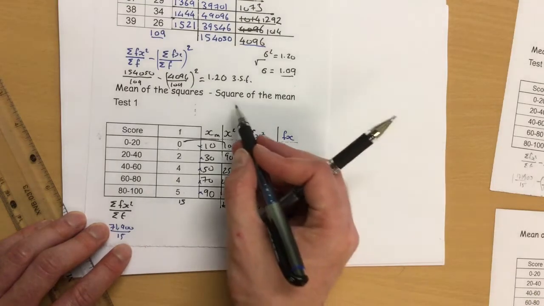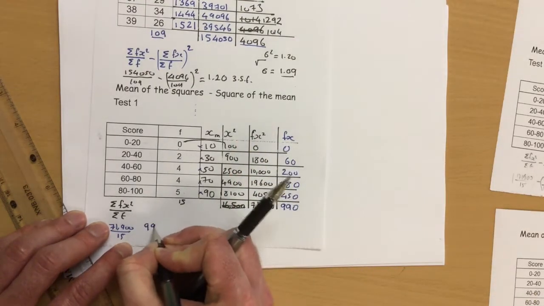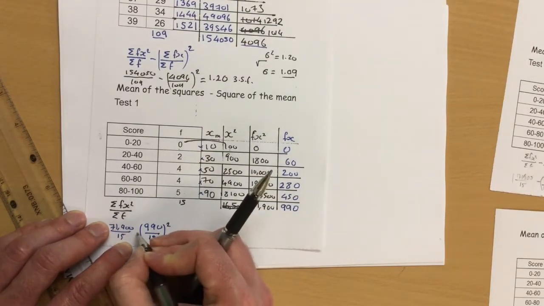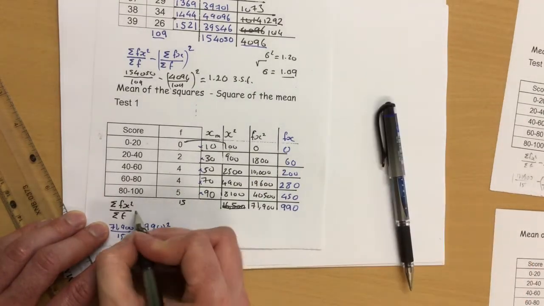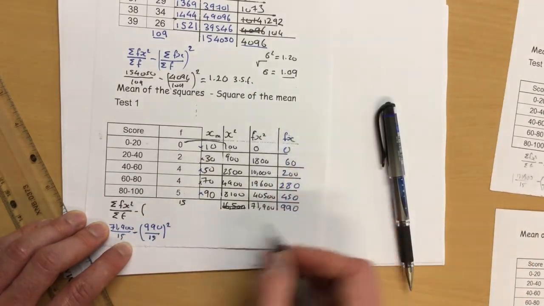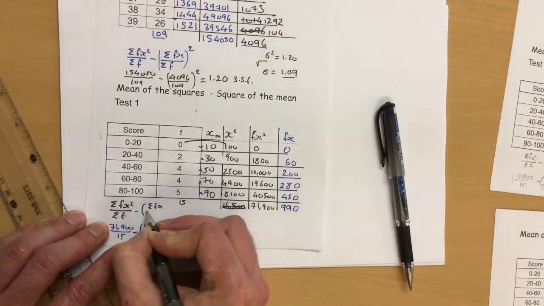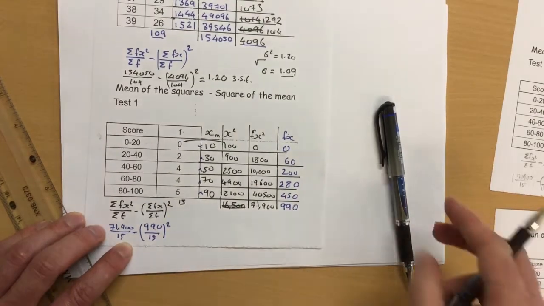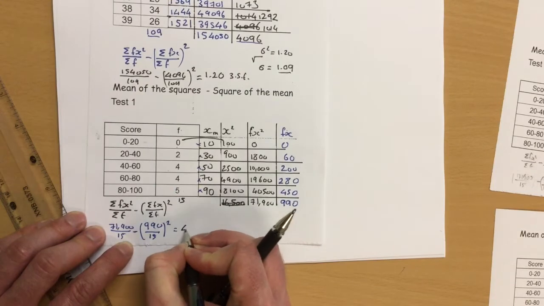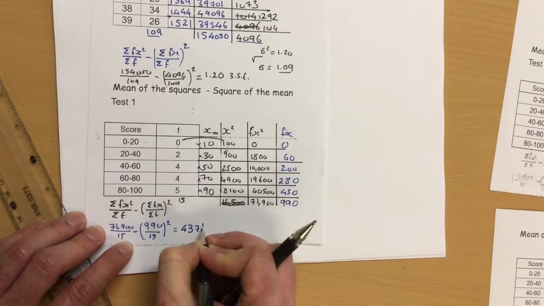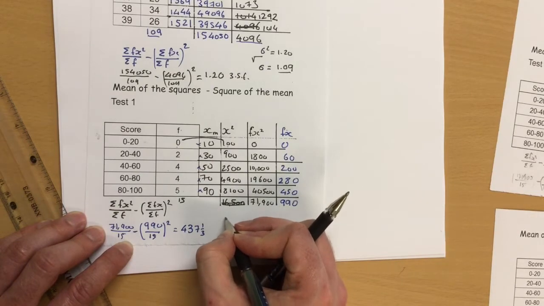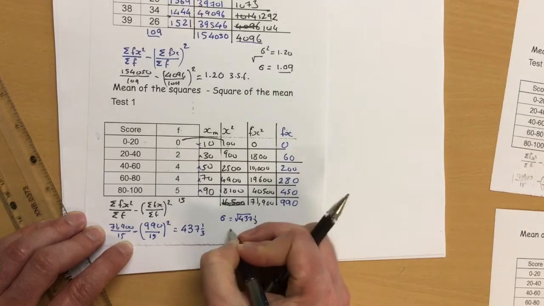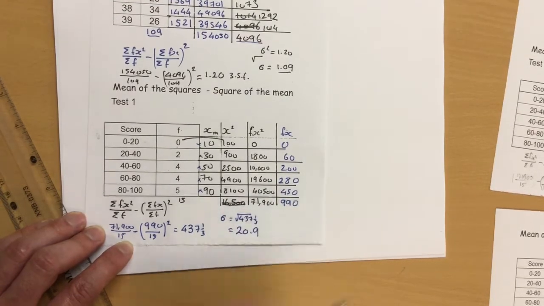So the square of the mean is going to be 990 divided by 15. I want the square of that. So that's going to be subtract the total of fx, so the sum of fx over the total of our frequency, squared, which gives us a variance of 437 and a third. And importantly, our standard deviation, which is the square root of that, which is 20.9.